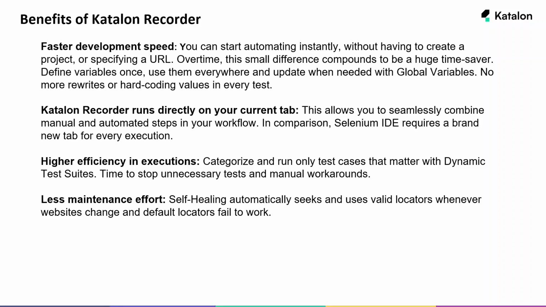So later in the next release, your web application got modified and some of the locators got changed. So in this case, Katalon Recorder enables self-healing automatically, and even though the default locator fails, it identifies alternative locators by using the self-healing feature.